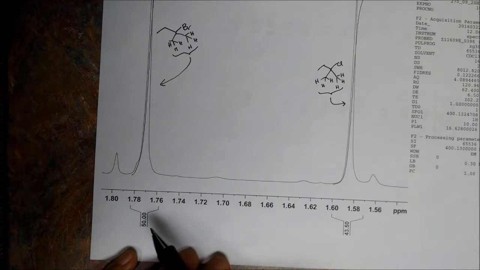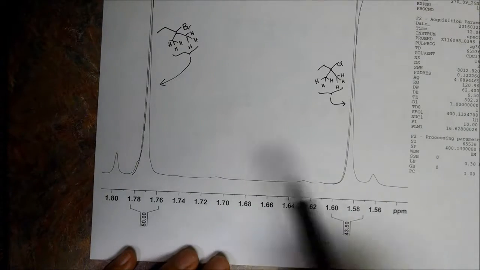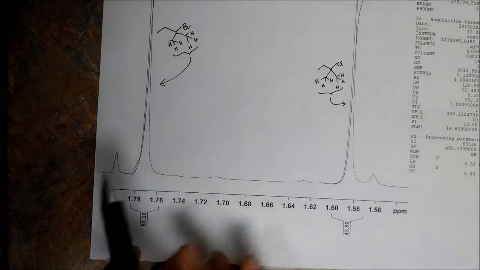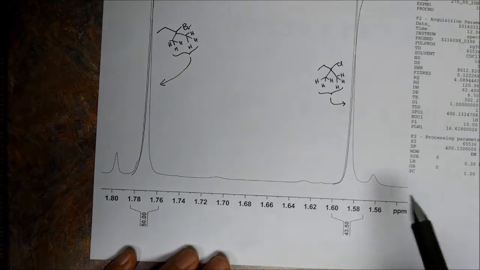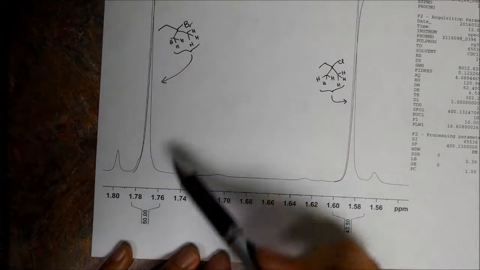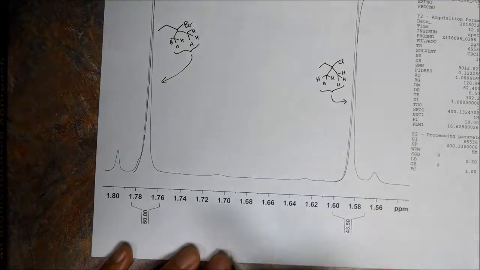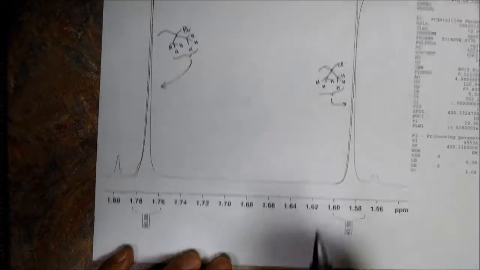I just randomly set this one to 50 because we're going to be needing these numbers. Normally, these correspond to the number of hydrogens in your sample. If we had the whole spectrum and we put these numbers here, it's called integrating it. If we integrated it appropriately, this would show about 6 and this would show about 6 because they correspond to 6 protons each.